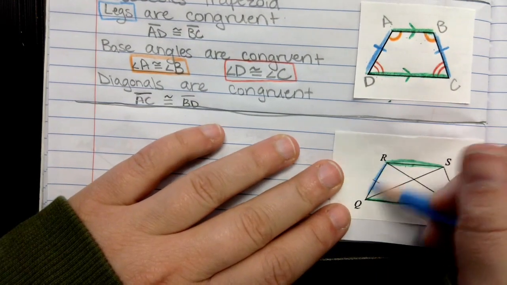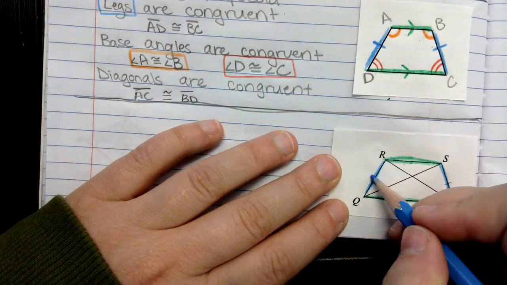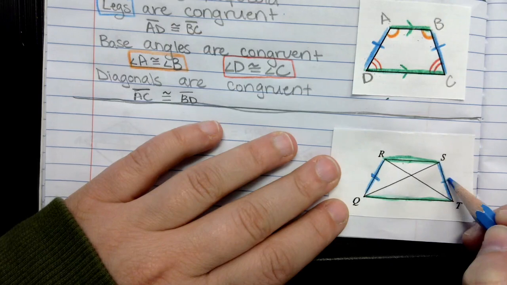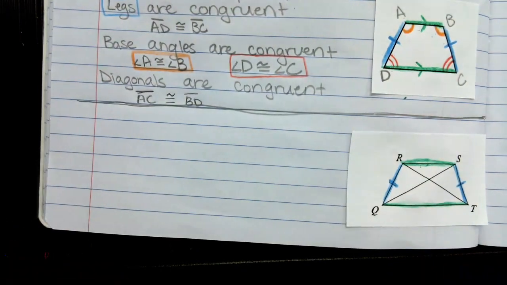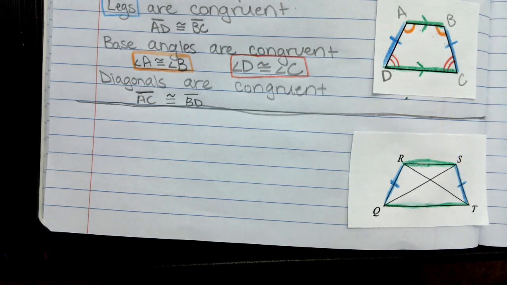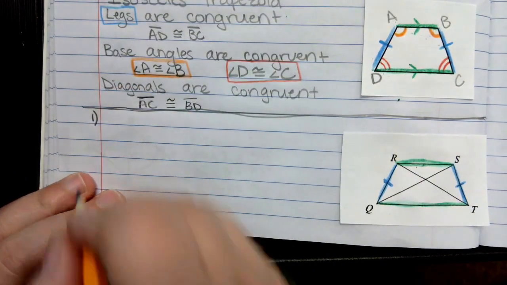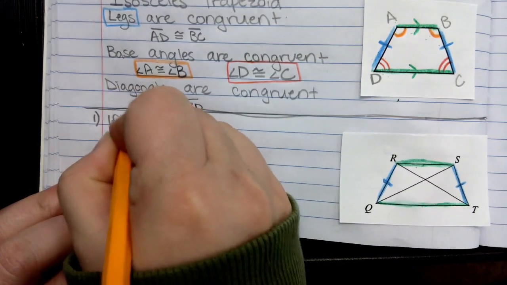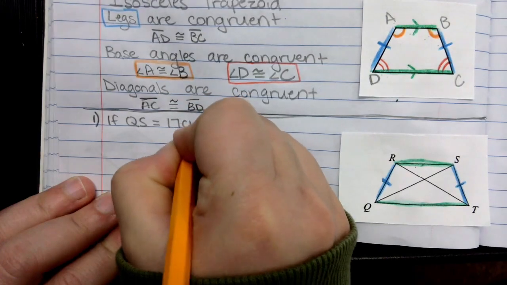QS is 17 centimeters. How much is RT? So our first step would be to locate what parts of this trapezoid are these segments. So when we connect Q to S, is that segment a base, a leg, or a diagonal? A diagonal, good. What about RT? Is RT a base, a leg, or a diagonal? Diagonal. And what do we know about the 2 diagonals in an isosceles trapezoid? They're congruent. So RT is 17.